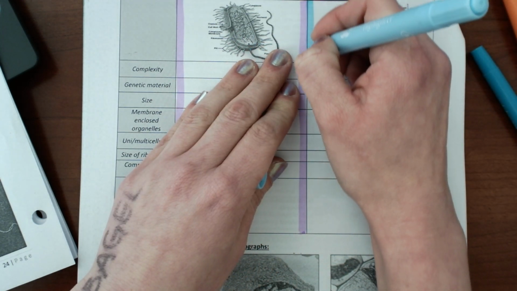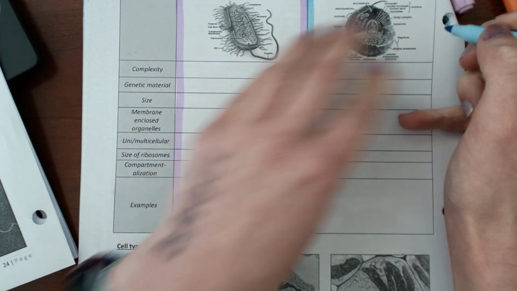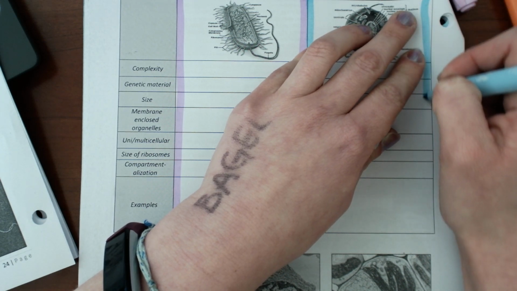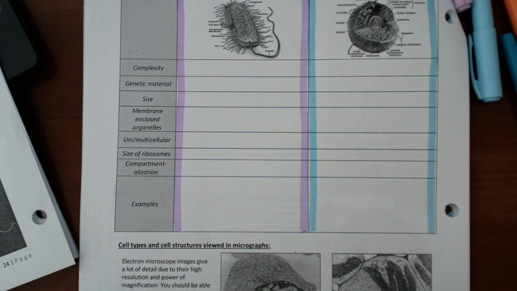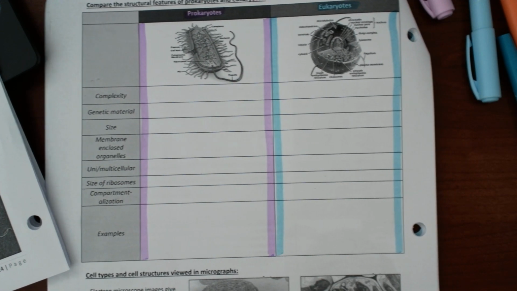Eukaryotes. So for your prokaryotes, let me get the dark purple, so that way it shows up better.